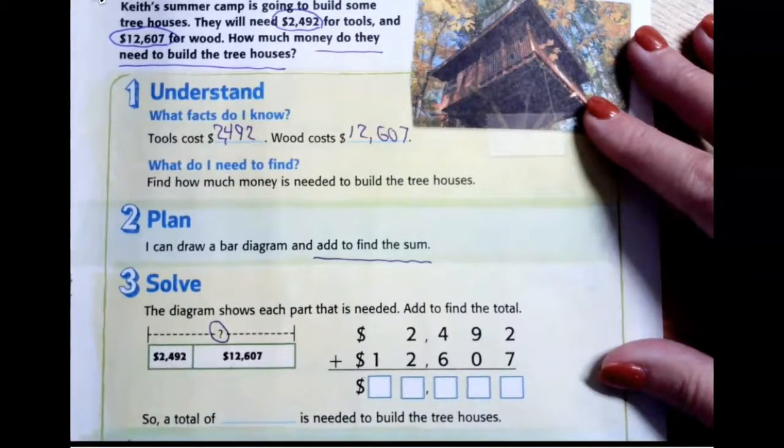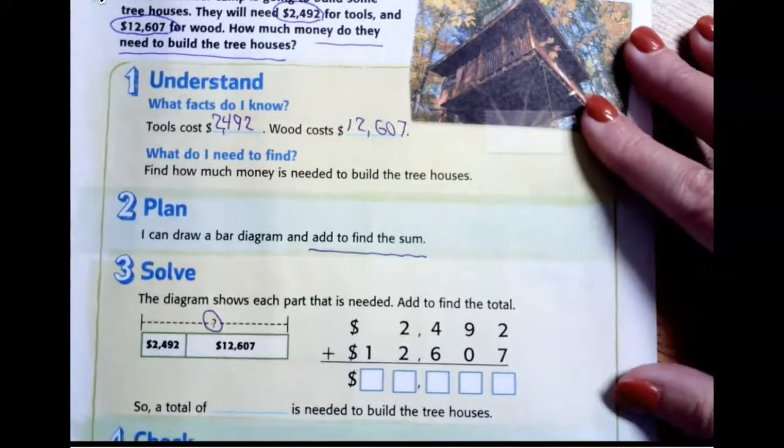That's what we don't know yet. We do know that we need to add this to this. All right, and once we do that, we get the sum. That's going to give us our unknown. All right, so over here, they've set it up.